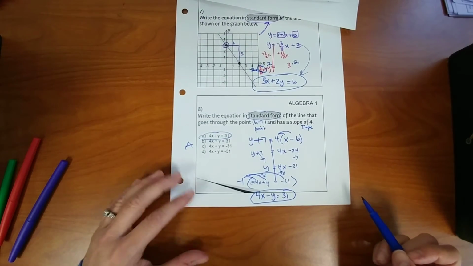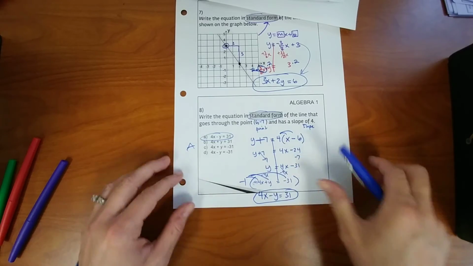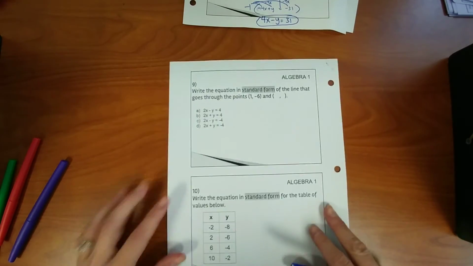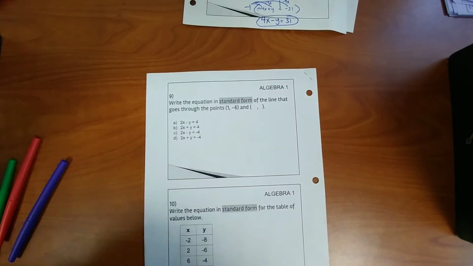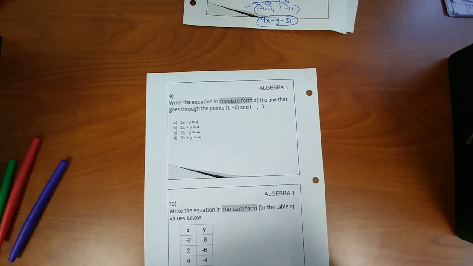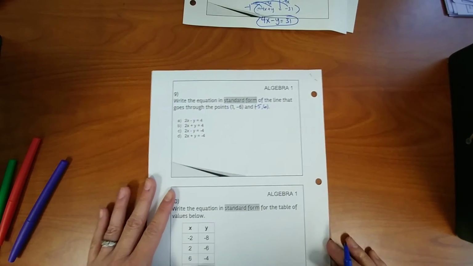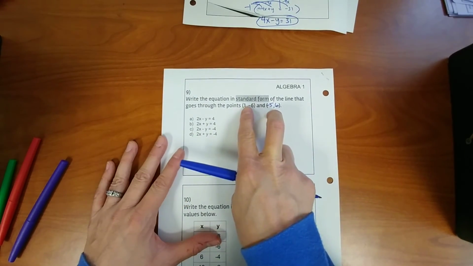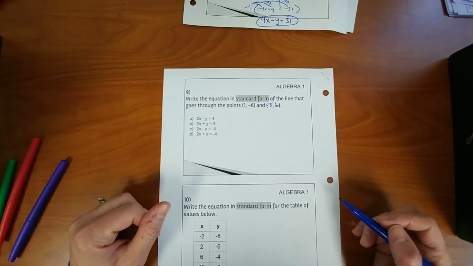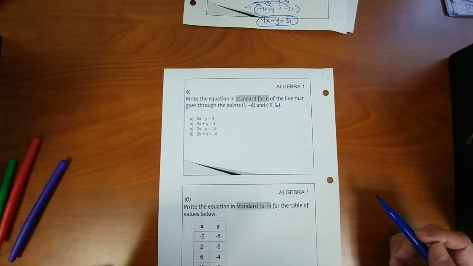A. Again, do you see how I have to first start with a different form and then change it to standard? All right, let's look at number 9. On number 9, we want to write the standard form of a line that goes to the point 1, -6, and then the other point we're going to use is -5, 6. Just like that. Okay, we're given 2 points, and we want an equation in standard form.